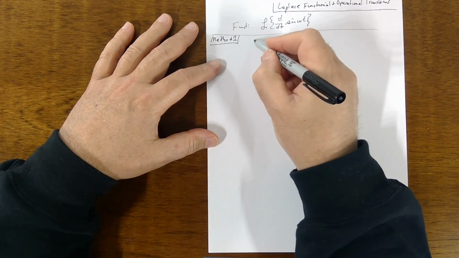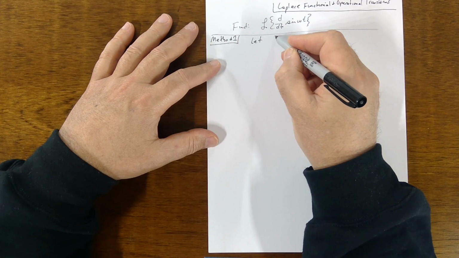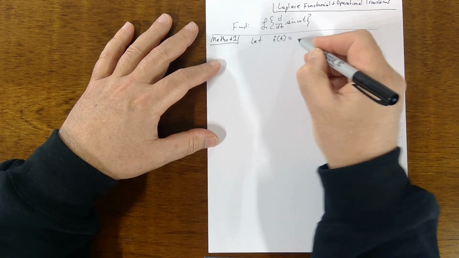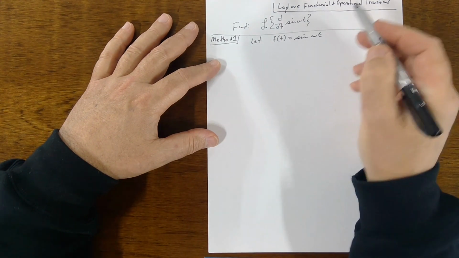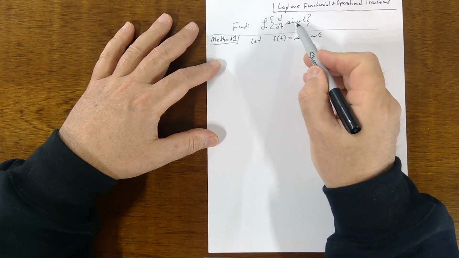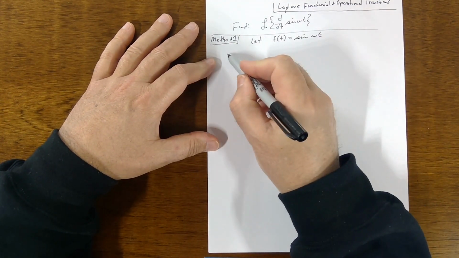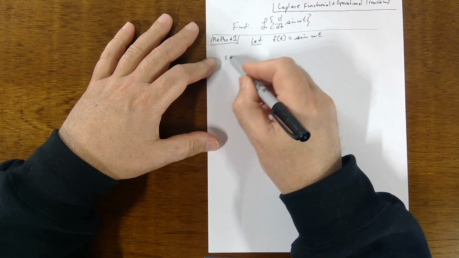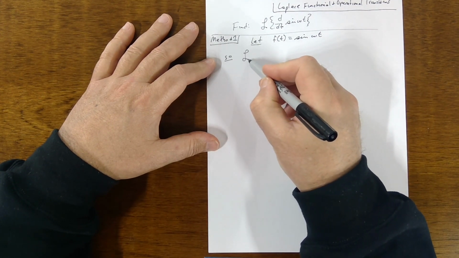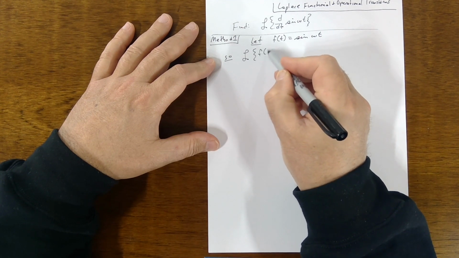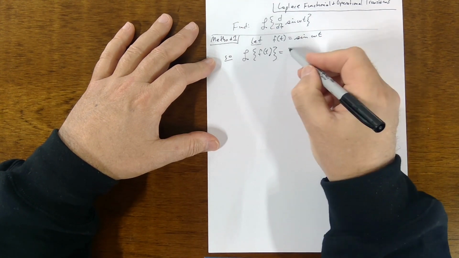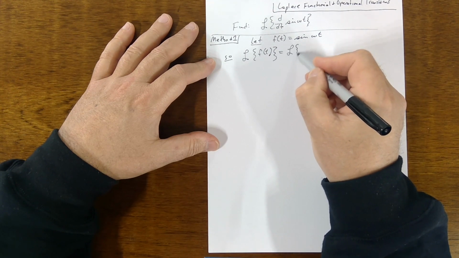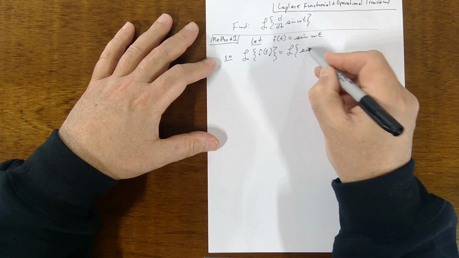We say let f of t equal sine omega t, just this thing in here. If that's the case, then the Laplace of f of t is the Laplace of sine omega t.